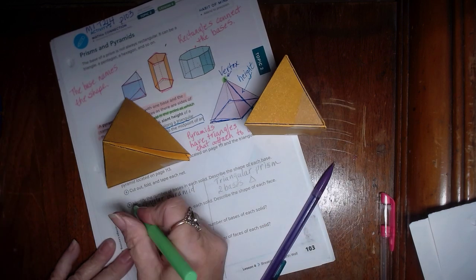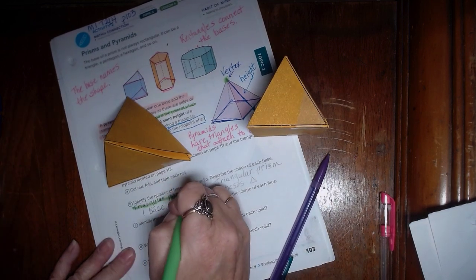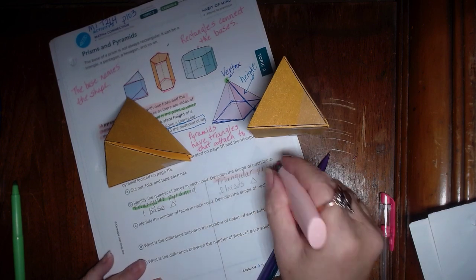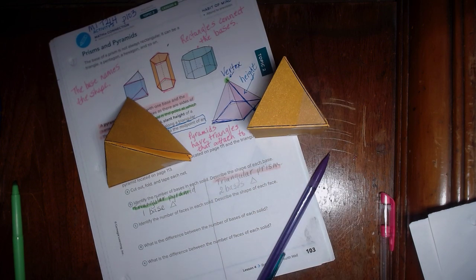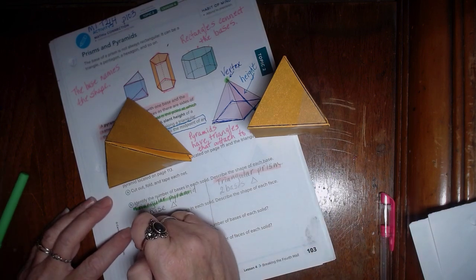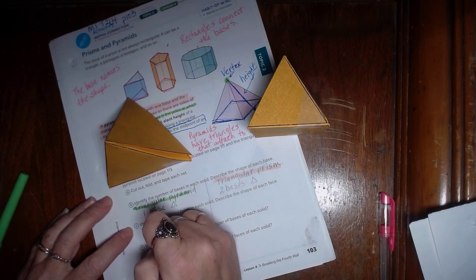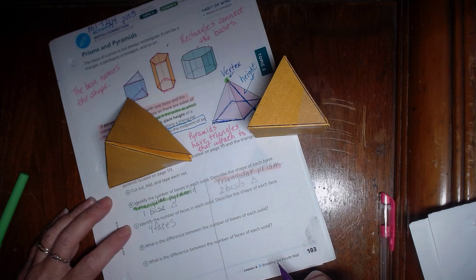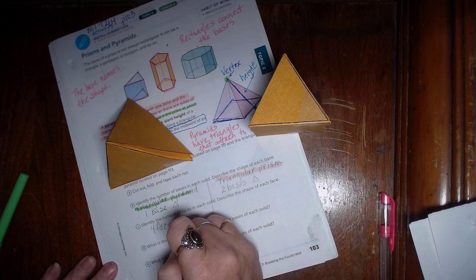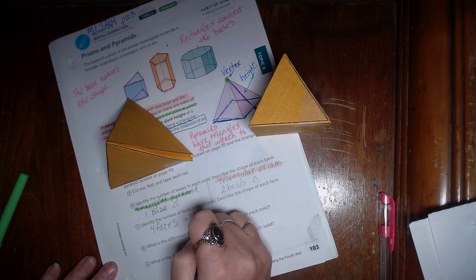Say everything on this side is triangular pyramid, and everything on this side is triangular prism, so you don't have to rewrite that over and over. Okay, so there are 4 faces that are triangles. They're all triangles.